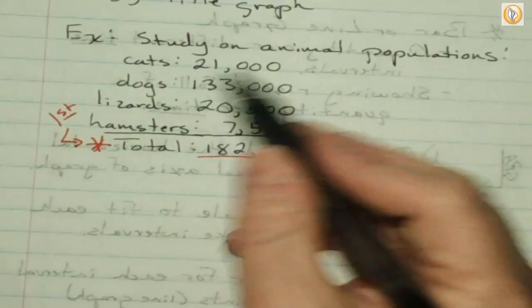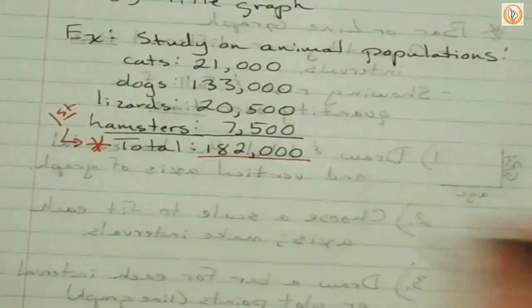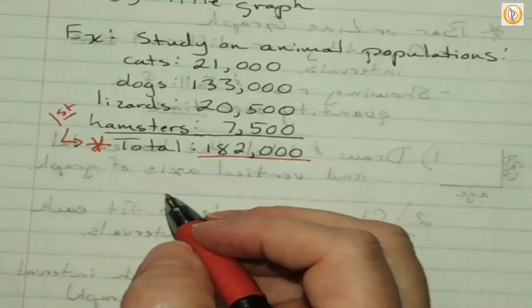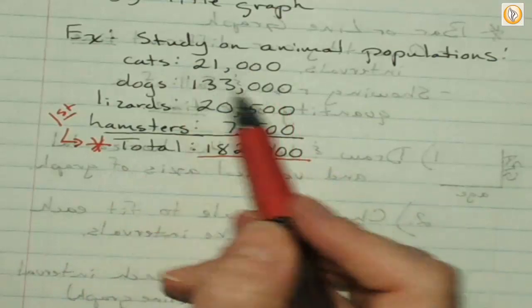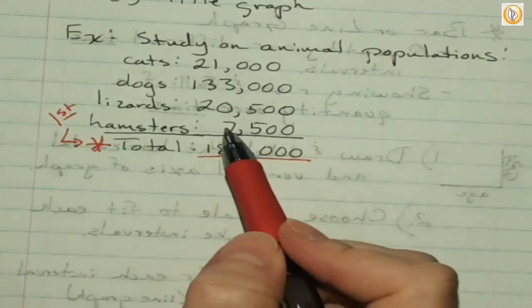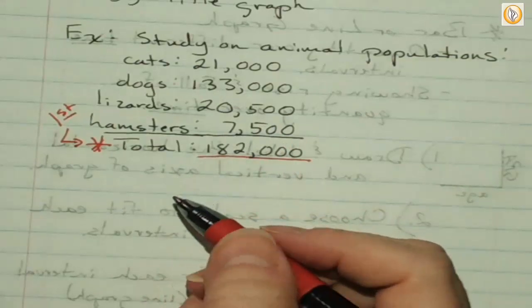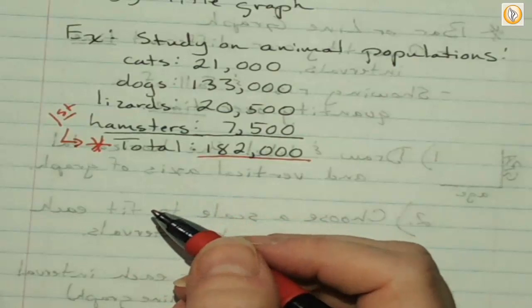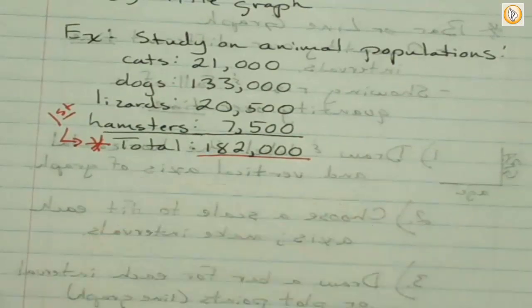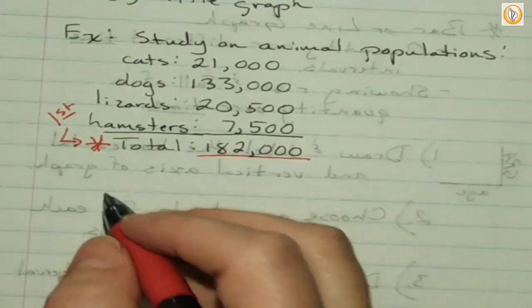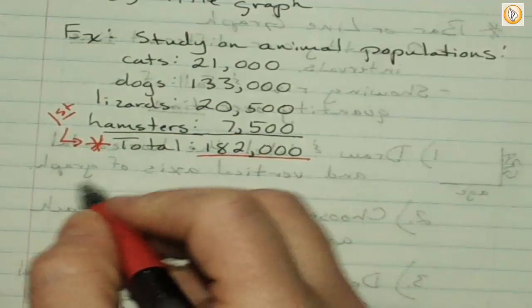Ooh, it's almost spring break. Now we have to find the percent of each value. Children, you may go get a calculator where I'm writing this down. They're already out.